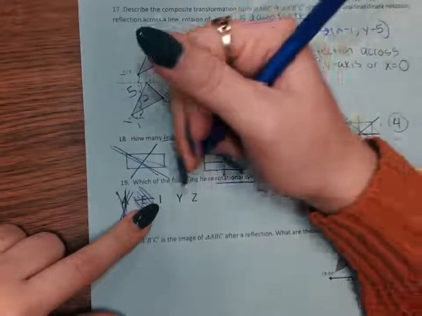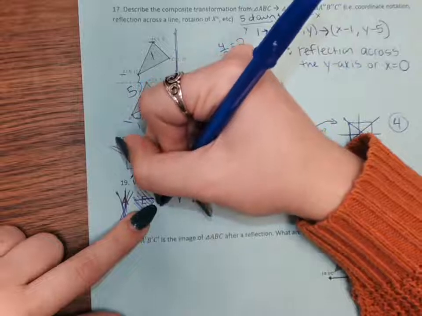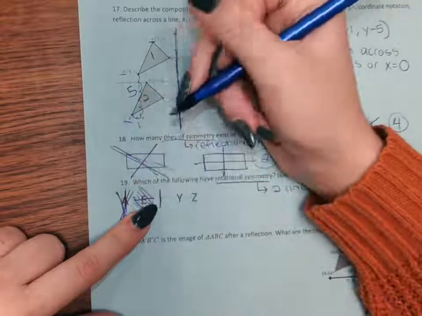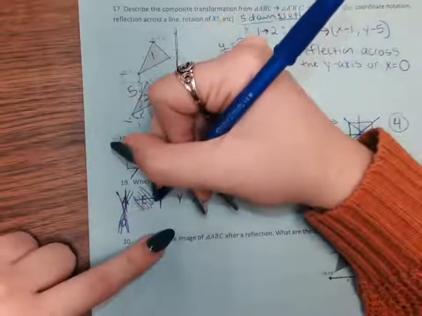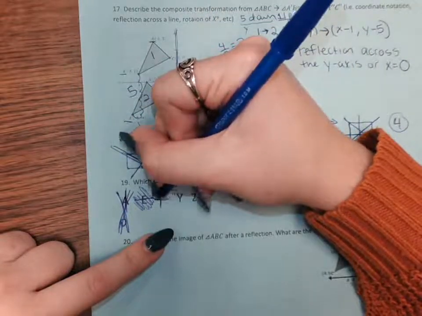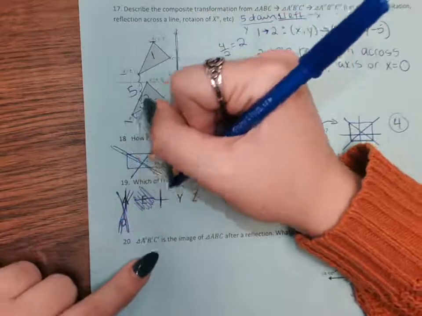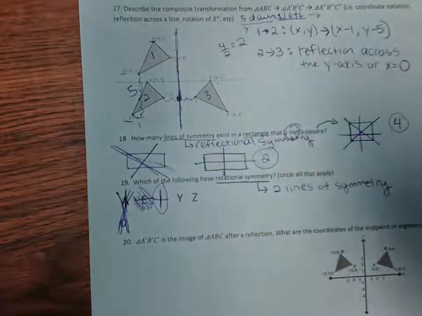Now for the I, this might be a little hard to see when I'm going through it like this. So if we were to cut that in half, pretend my pen is a lot thinner, and then I cut it in half this way, I have 2 lines of symmetry for this one. So that means I do, in fact, have rotational symmetry.